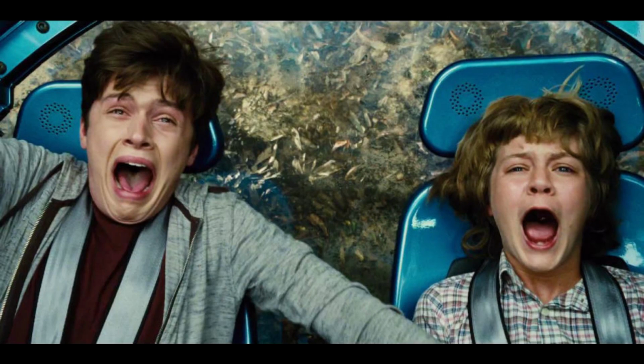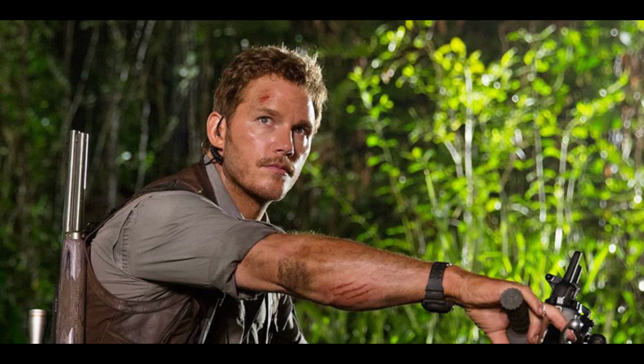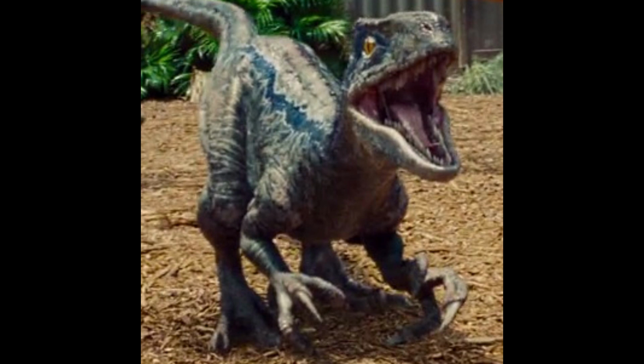Her nephews, Zach and Gray Mitchell, are sent to stay with her and to enjoy the park while their parents go through a divorce. Owen Grady, a U.S. Navy veteran, is a Velociraptor trainer and is able to give commands to the raptors. The main one being a Velociraptor named Blue, who has long blue stripes running down each of her sides, whom he's bonded with. She's the most docile Velociraptor of the franchise.